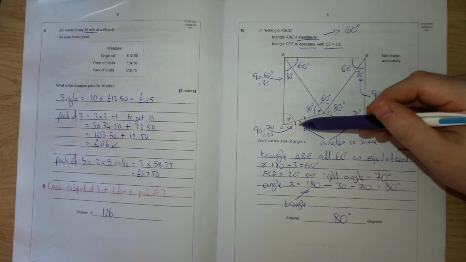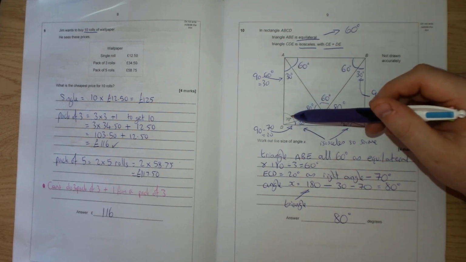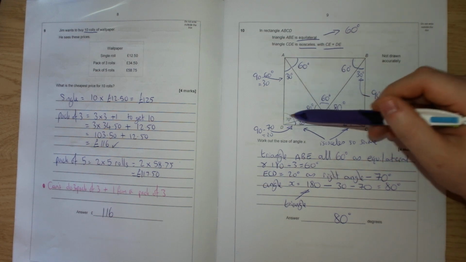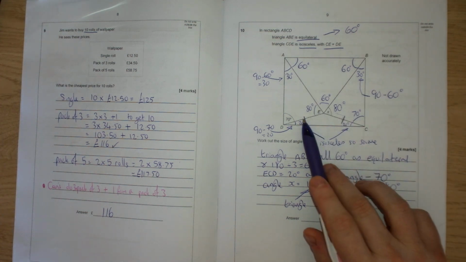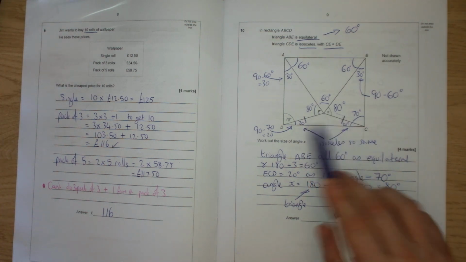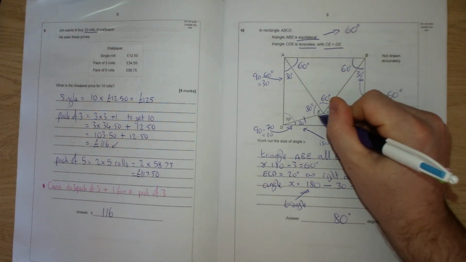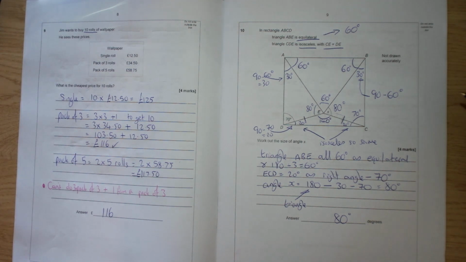We then have this angle here is 70. Again, you've got a right angle. 90 take away 70, which means that is 20. Because it's isosceles, this one here is 20 as well. 20 and 20 is 40, so that leaves that one there with 140 degrees.